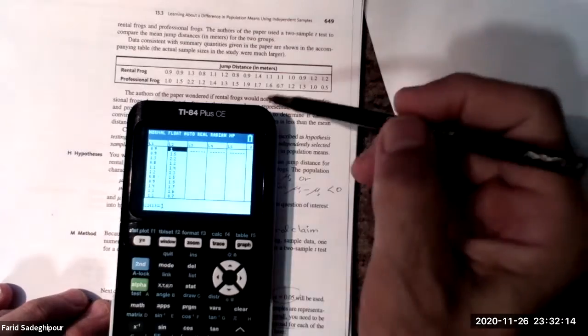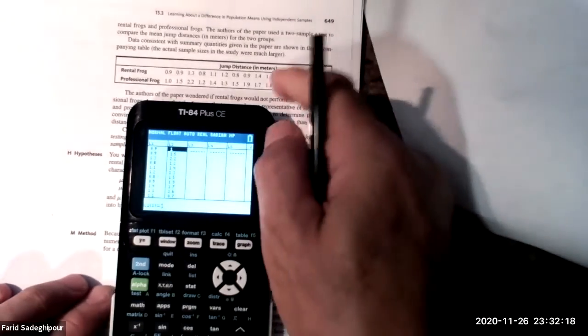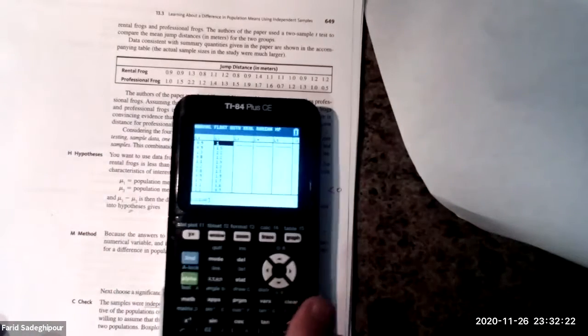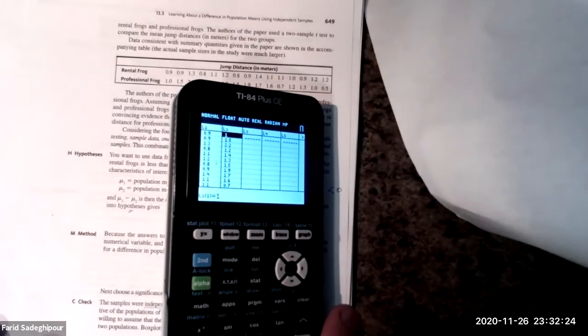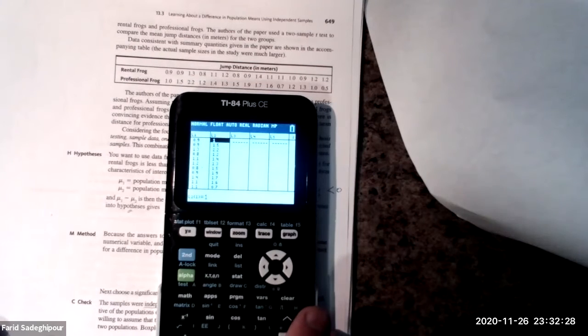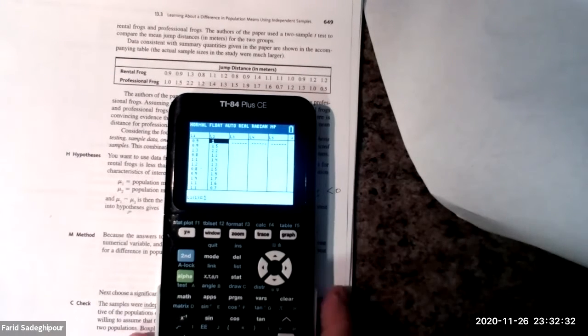So what you do is go ahead and edit. I already did that. You put all the numbers, the first row in L1, and the second in L2. I think because of the light it's not very clear right now, but you could actually see. You put all the numbers in L1 and L2, okay? When you do that, I put a page here for you.